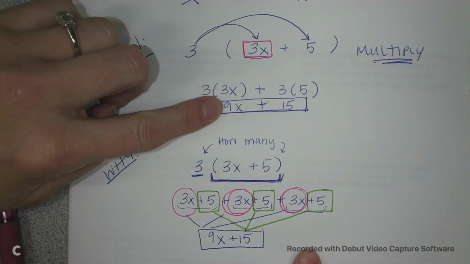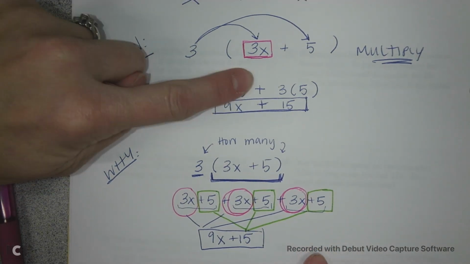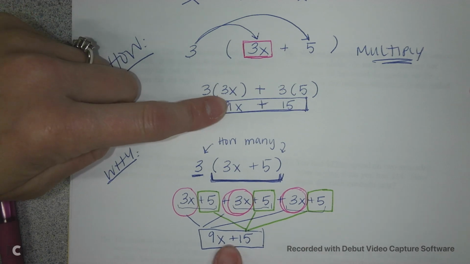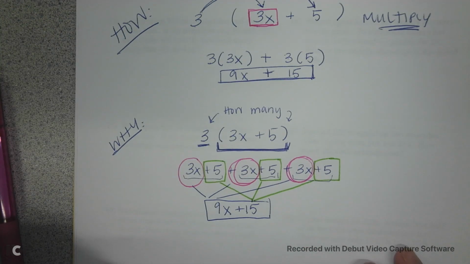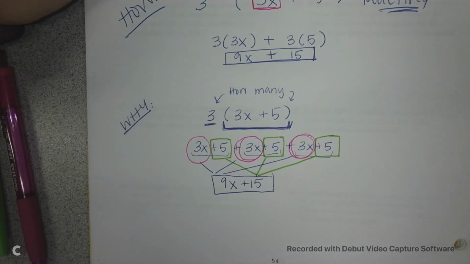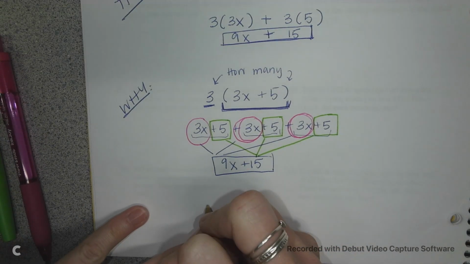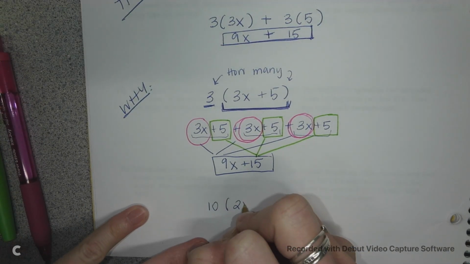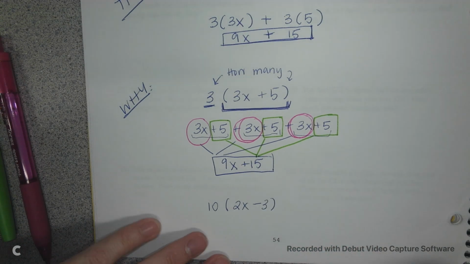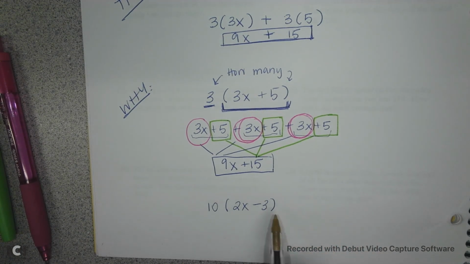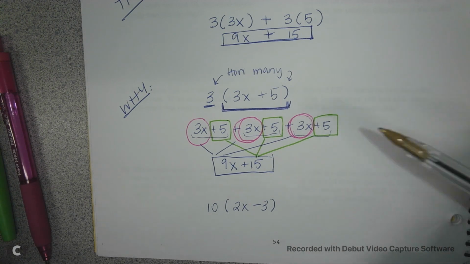So this multiplication, this distribution, is a shortcut to get me here. So if you had a problem that was really long, like for example, if you had like 10 2x's minus 3's, it would be really frustrating to write this out 10 times. It would just take so long. So we use the distribution shortcut.